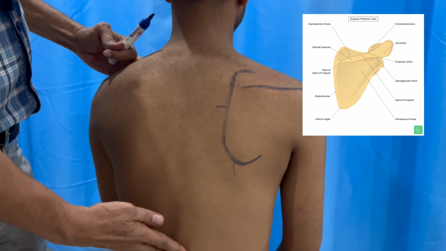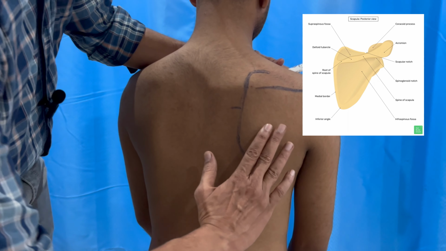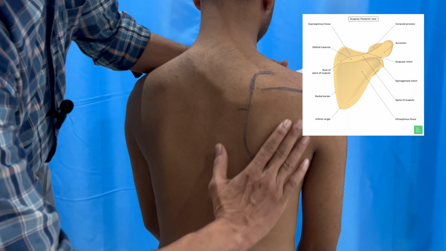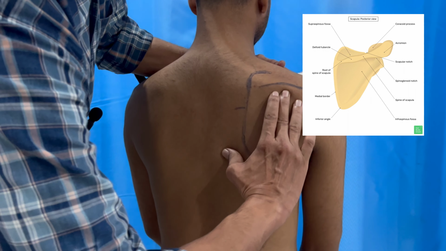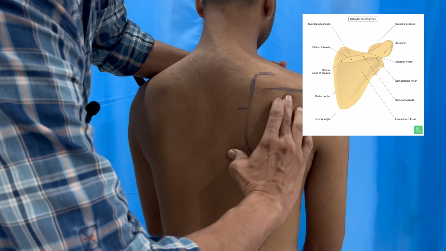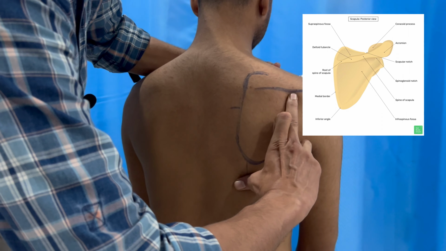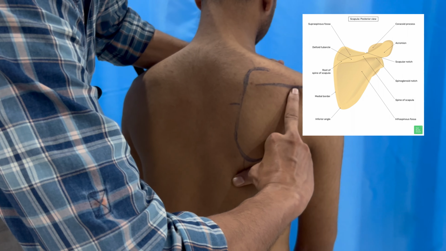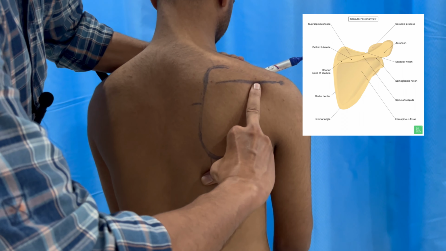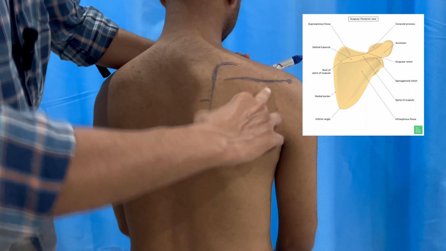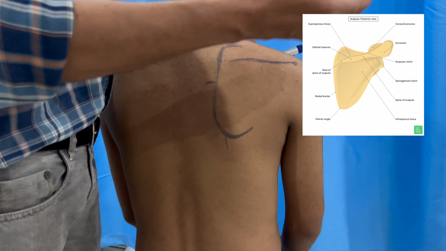Same way, if you want to identify the lower lip of the spine of scapula, again you place your hand somewhere over the body, apply a little bit of pressure, slide it in upward direction, and ultimately you will find the location of the lower lip of the spine of scapula. Again, you can observe the movement of my finger. It is in depression and it is coming out. See. So this is the location of the lower lip of the spine of scapula.